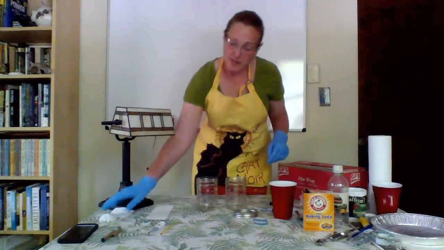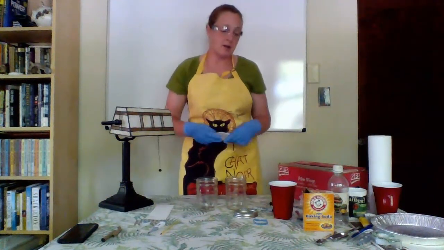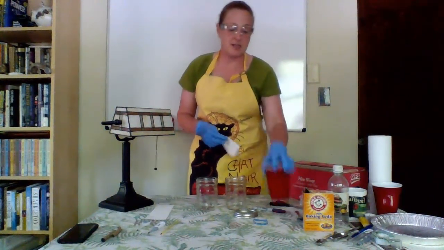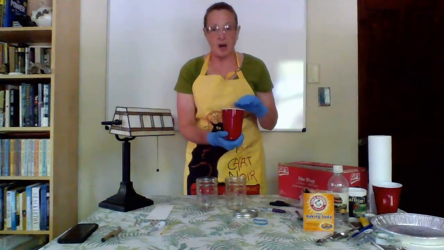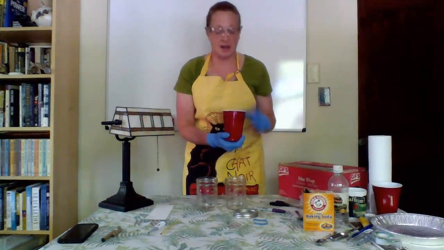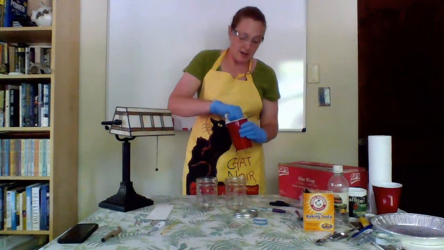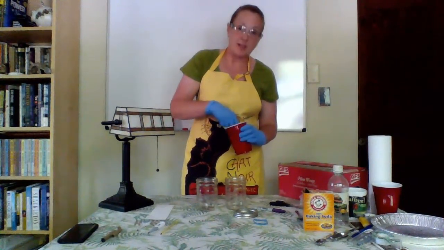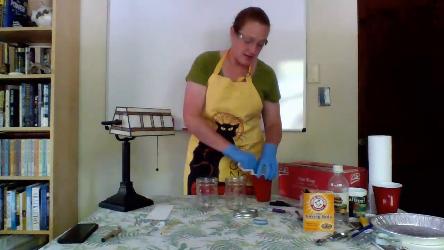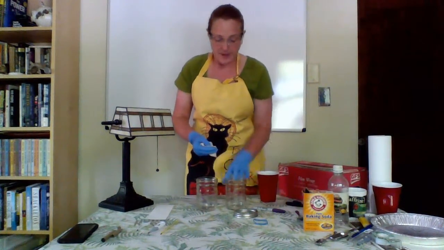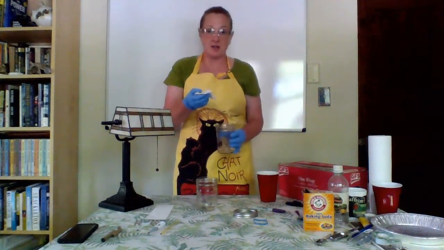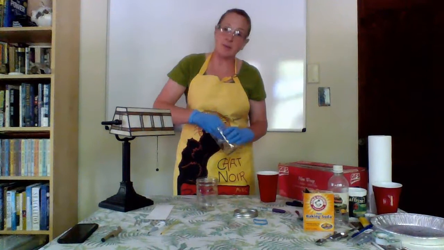And the next thing that we need to do is prep our clear glasses. In this container, I have a mixture of water and soap. And what that water and soap mixture is going to do is essentially keep condensation from forming on the sides of my jar. So I dip my paper towel into my soapy water.